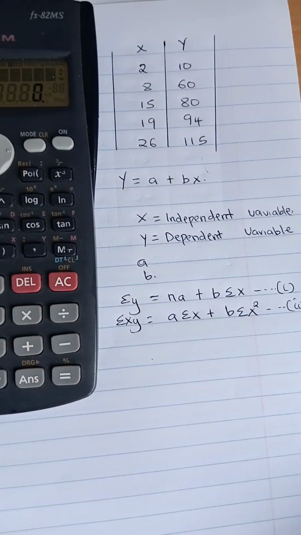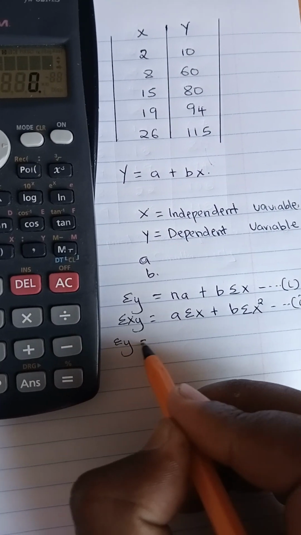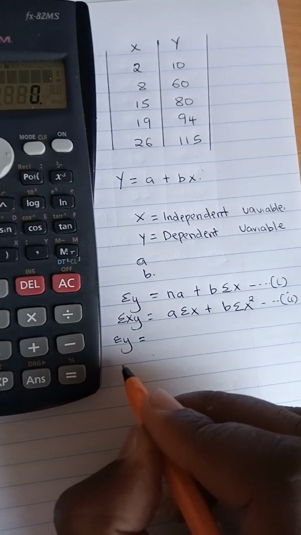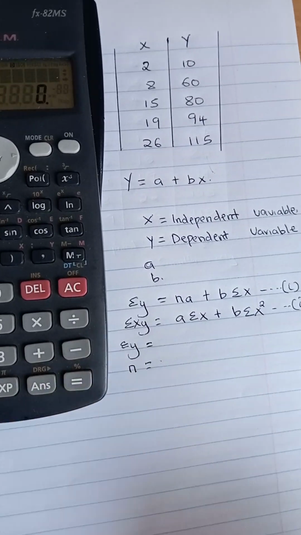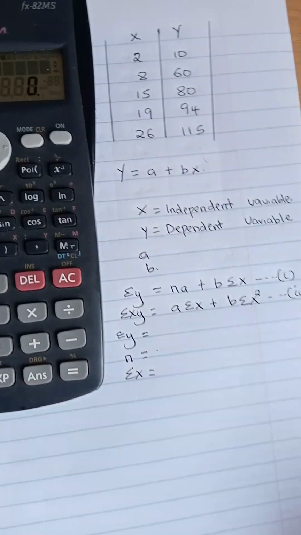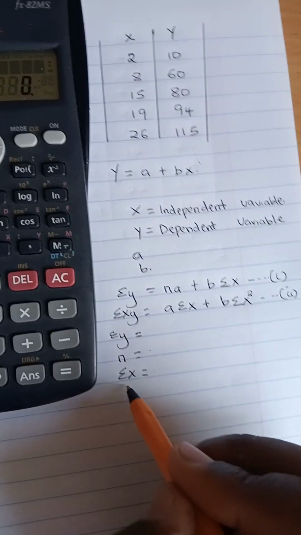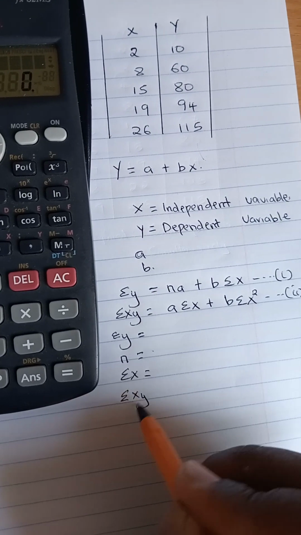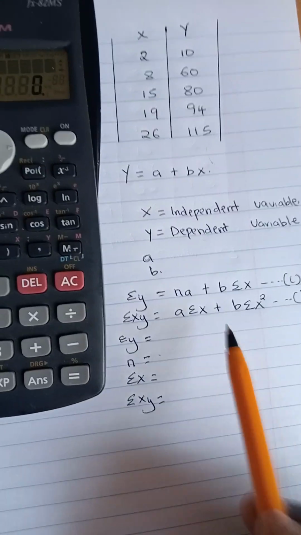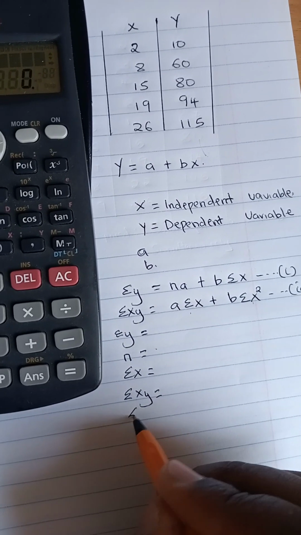So it shows that we first require the summation of y. To solve these equations, we need n. We also need the summation of x for the first equation. Then for the second equation, we require the summation of xy. Already we have the summation of x, so the next thing is the summation of x squared.